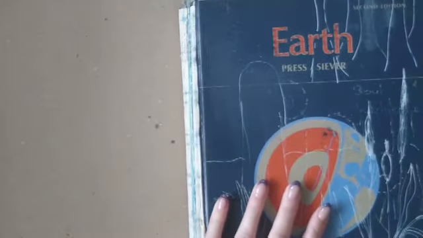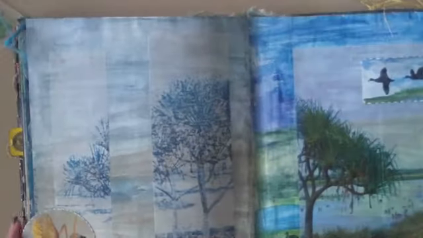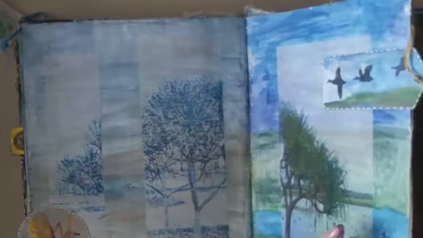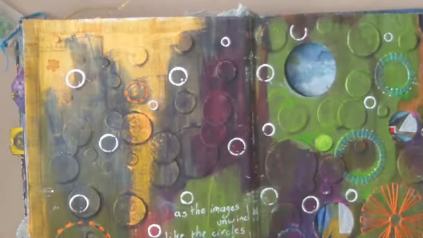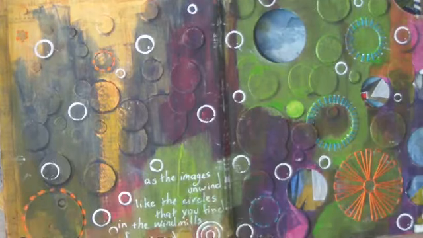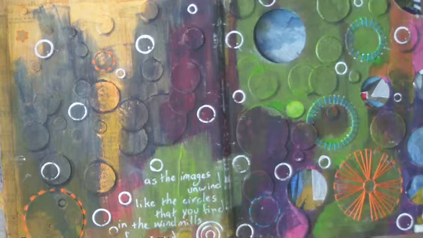Peep-throughs can have meaning attached to the page that you're seeing or not. So by that I mean the pages could be connected or not. That's really up to what you feel like doing.